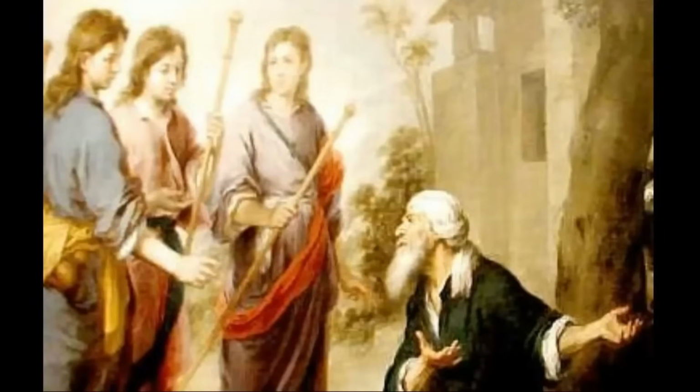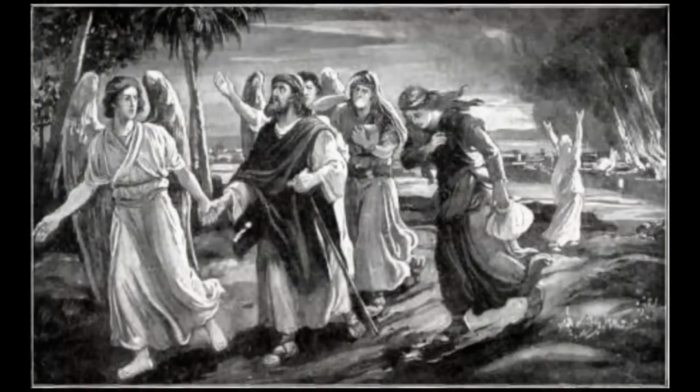When the men got up to leave, they looked down towards Sodom, and Abraham walked along with them to see them on their way. Then the Lord said, shall I hide from Abraham what I am about to do? Abraham will surely become a great and powerful nation, and all nations on earth will be blessed through him. Now, that's a pretty interesting line, that one, isn't it? Abraham will surely become a great and powerful nation.